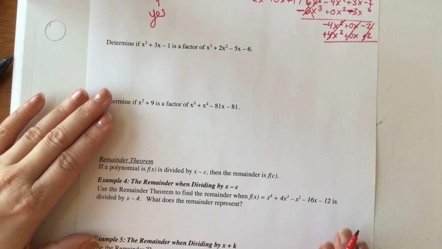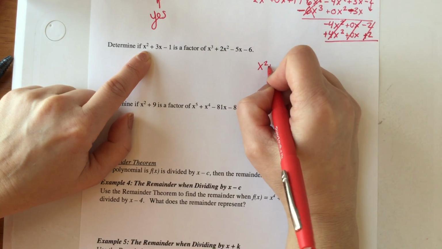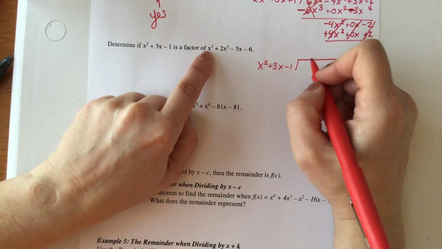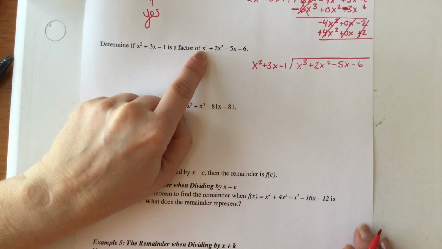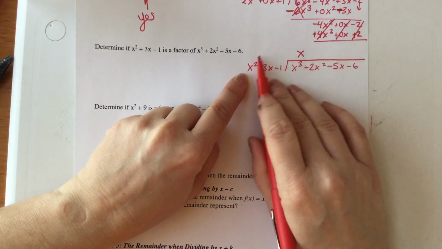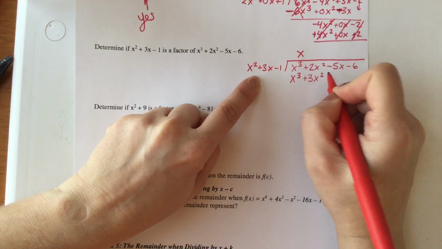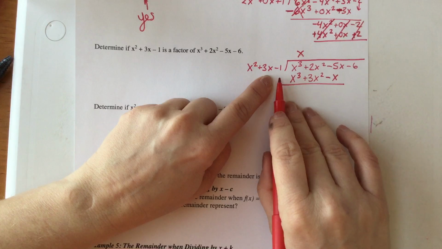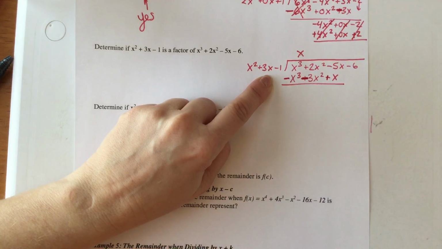Okay, here's another one. Again, I cannot use synthetic division. We want to see if this, x squared plus 3x minus 1, is a factor. Does it divide perfectly into x cubed plus 2x squared minus 5x minus 6? To turn x squared into x cubed, you need one more x. X times x squared is x cubed. X times 3x is 3x squared. X times negative 1 is negative x. In order to cancel everything here, this becomes a negative, this becomes a negative, this becomes a positive.